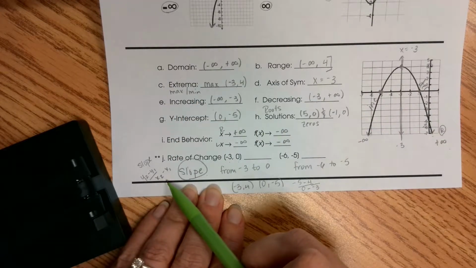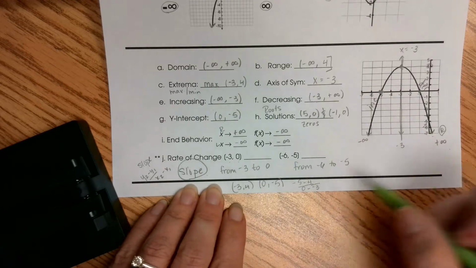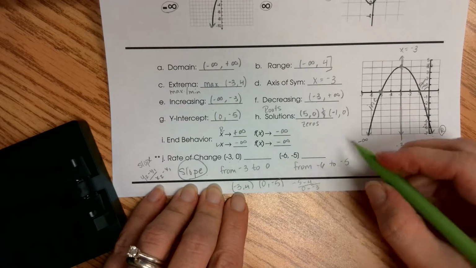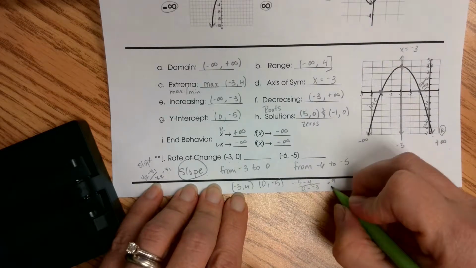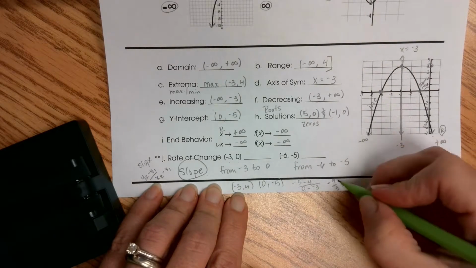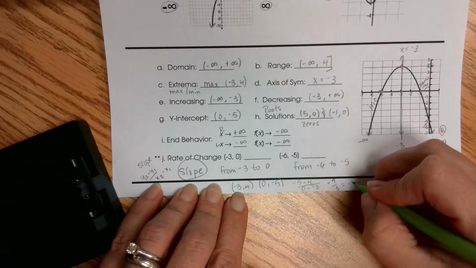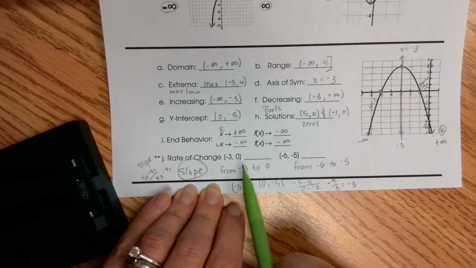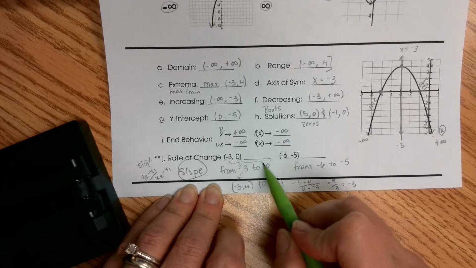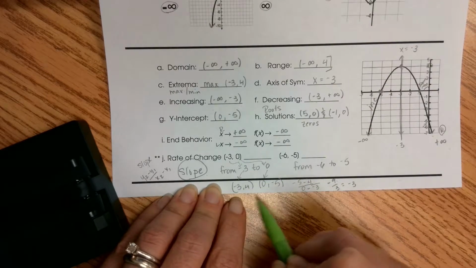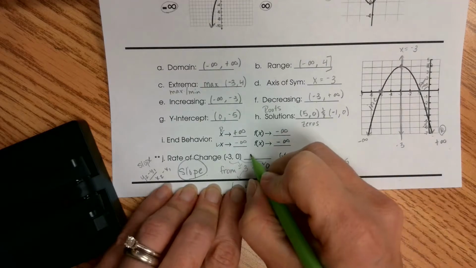On our formula sheet for the milestone, it is on the top left corner. So -5 minus 4 is a -9. 0 minus -3 ends up being a +3. So -9 over +3 will be a -3. So the rate of change from my x value of -3 to my x value of 0, once I found the y's, is -3.